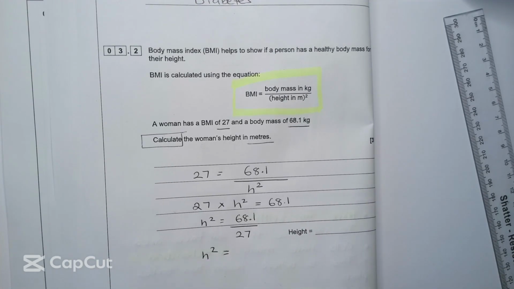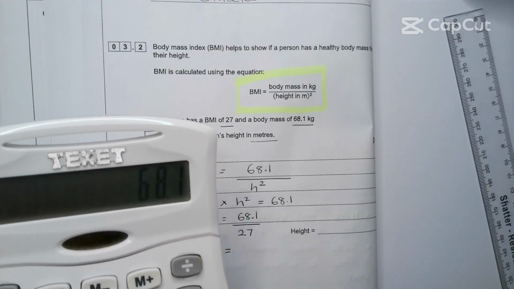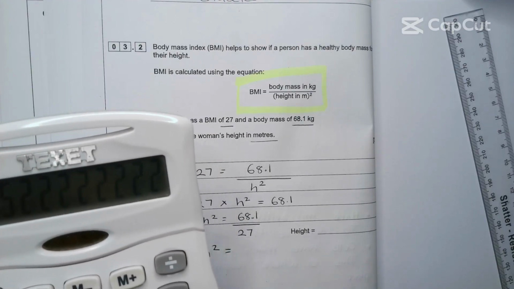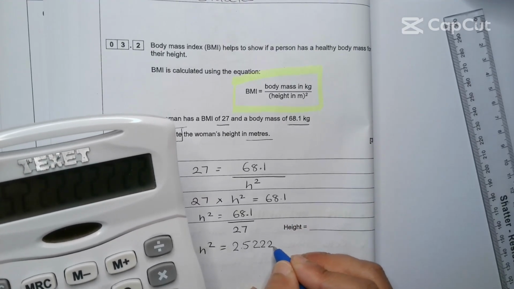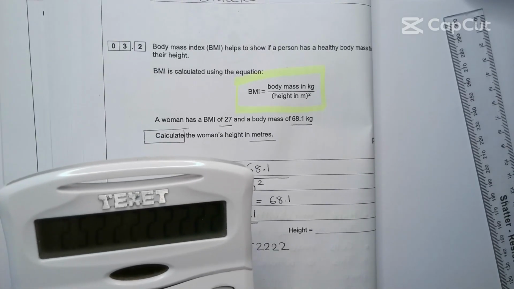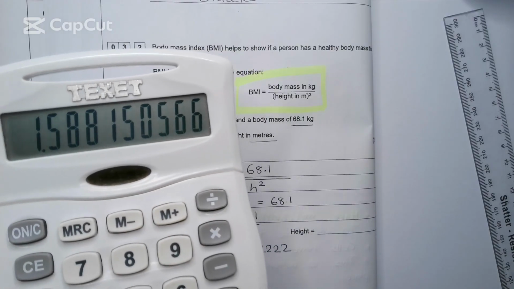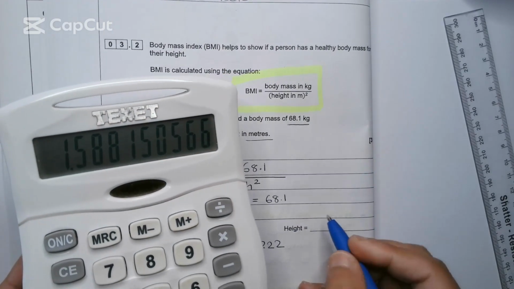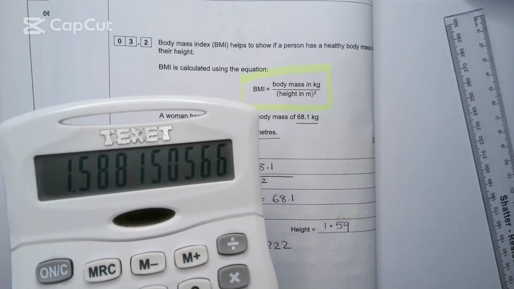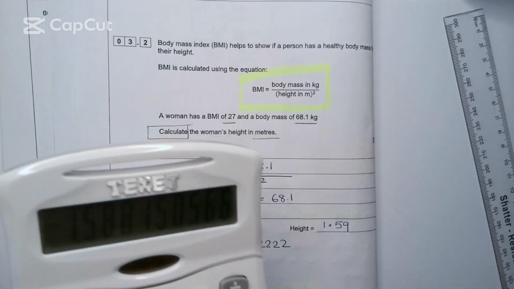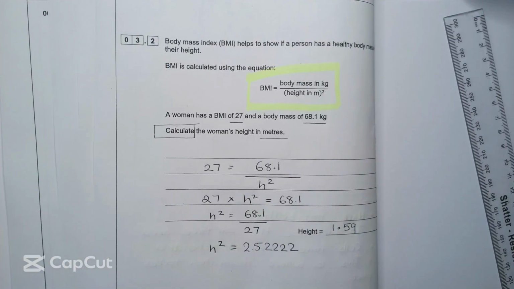Okay, so take a calculator. 68.1 divided by 27 gives me 2.522 recurring. Keep that in your calculator. Square root that. And that gives an answer of, it doesn't say significant figures or anything, but I'm just going to go for 1.59. And that's meters. The unit is already there. So that's a nice easy question where you don't have to memorize the equation, you just insert your values.